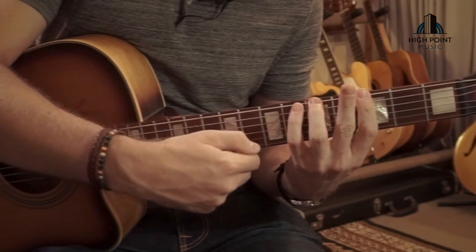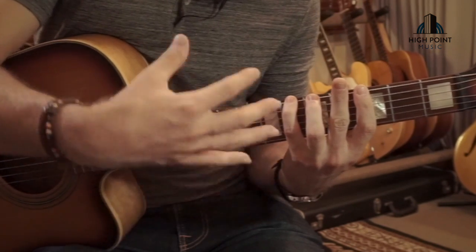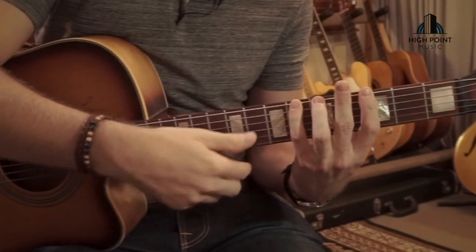I know that sounds a bit weird slowly, but once we get a handle on what the parts are, and then once we start speeding this up, this is really going to come together, connect, and sound very, very cool, just like the track.